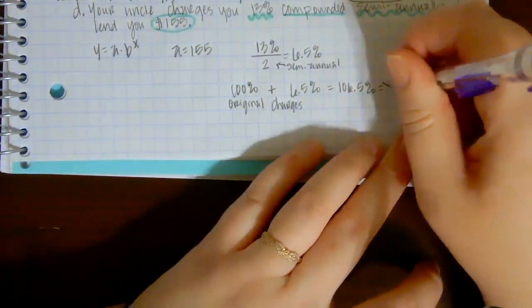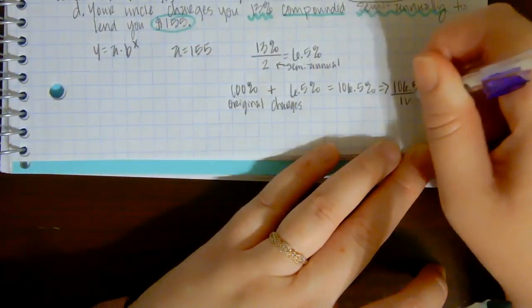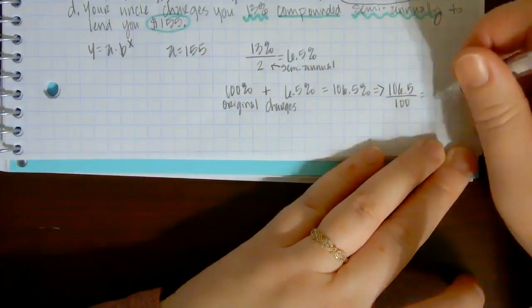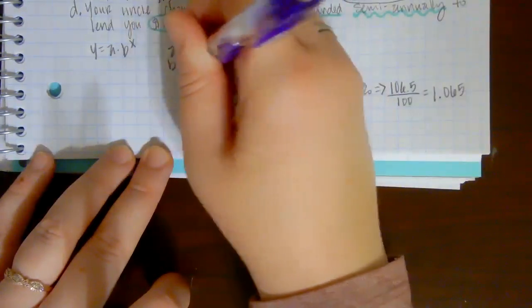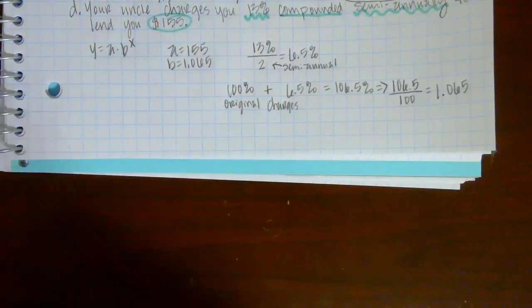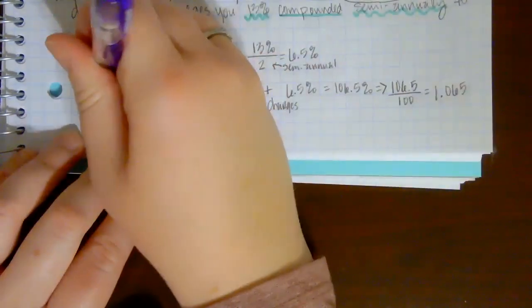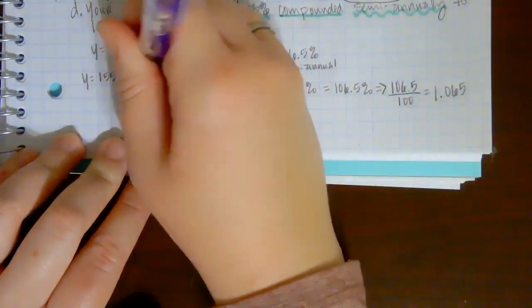And then if I write that as a fraction, that means 106.5 out of 100, which when I divide gives me 1.065. So there's my B value, 1.065. So I'm ready to write my equation. Y equals A value is 155, B value is 1.065 to the X.